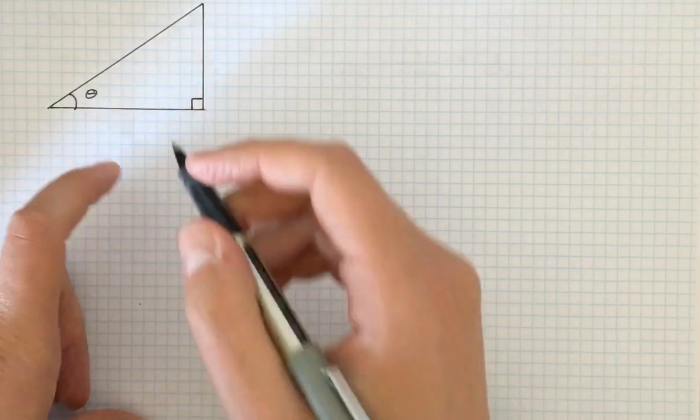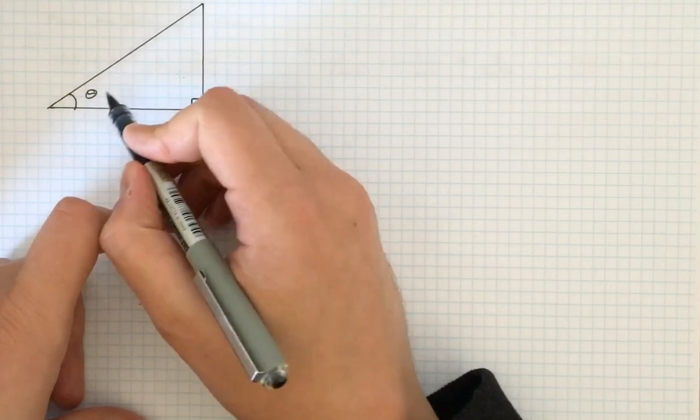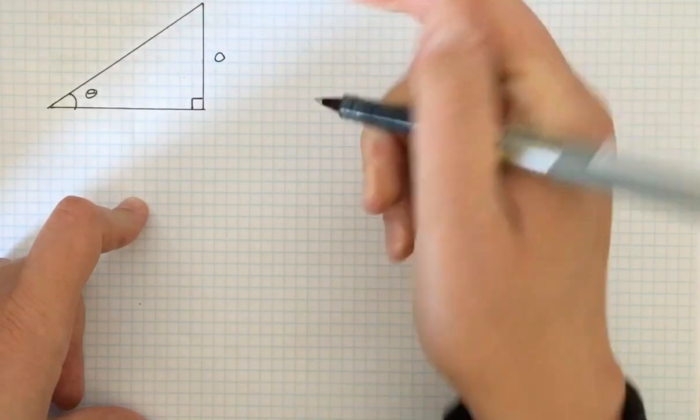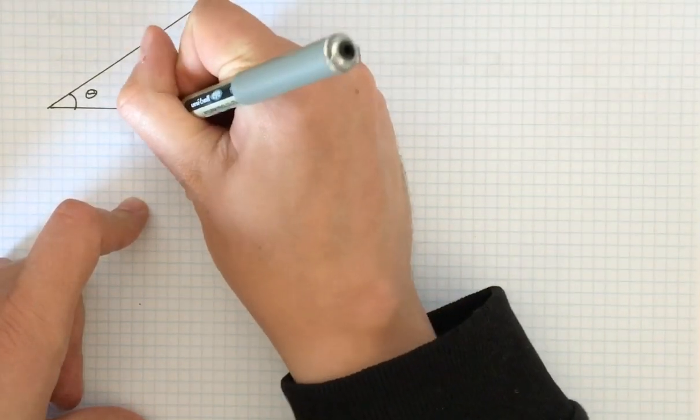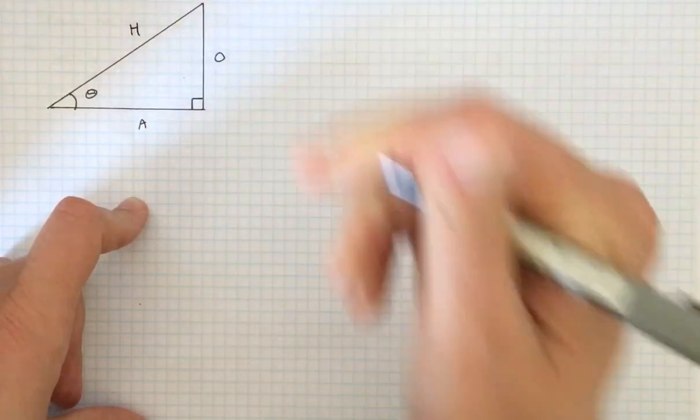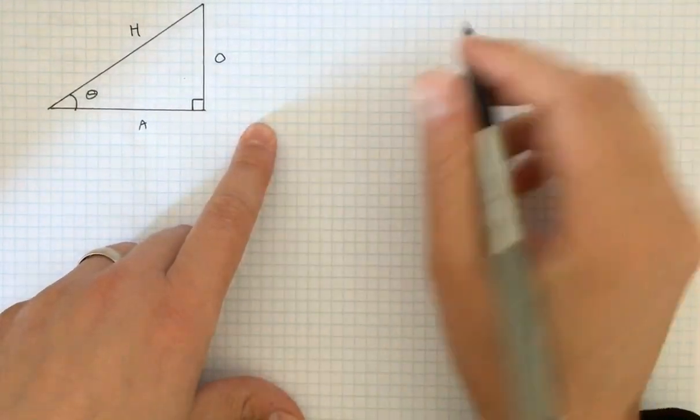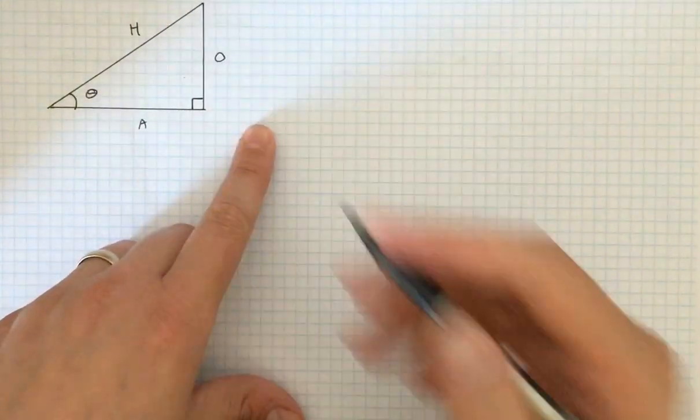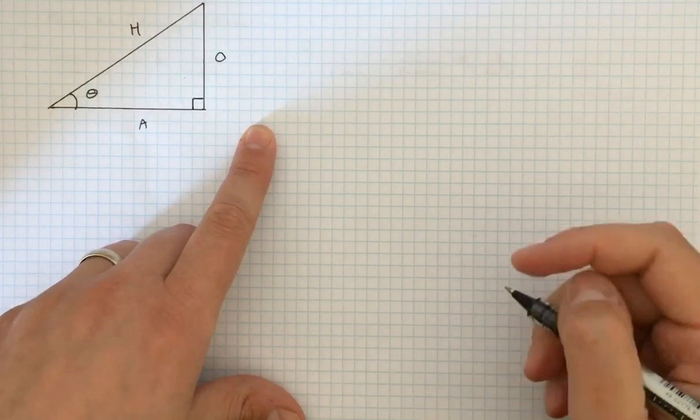which I've called theta. So using our GCSE knowledge, we can label this side as the opposite, this side as the adjacent, and this side as the hypotenuse. Okay, so what I can do now is write down a number of statements that I know to be true about this right angle triangle.